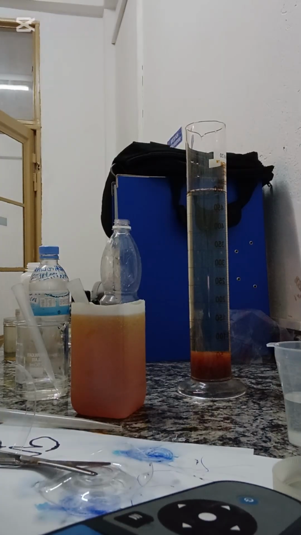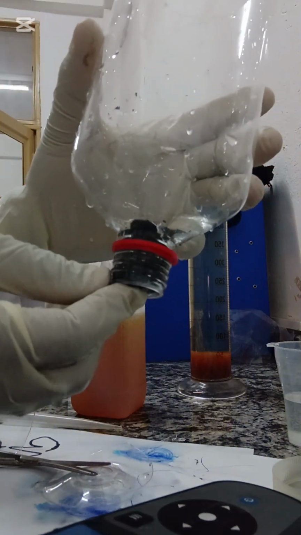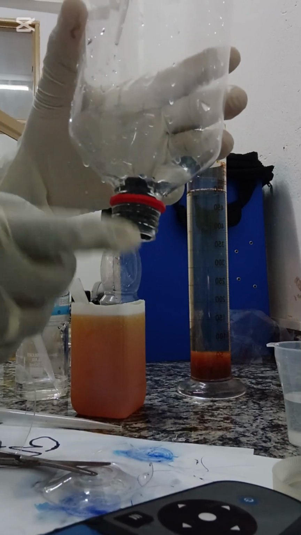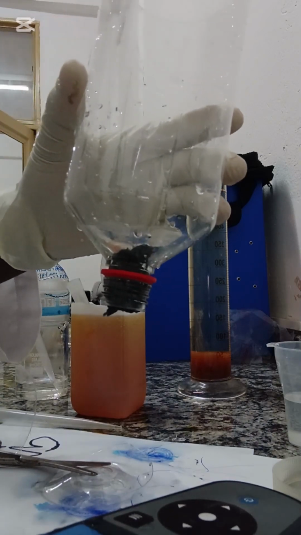Yeah, so now I'm just using locally available materials. This is just a jar, or you can use a jar of your choice. After I put the jar, I put a strainer at the bottom of the jar to prevent the sand from passing through the opening.